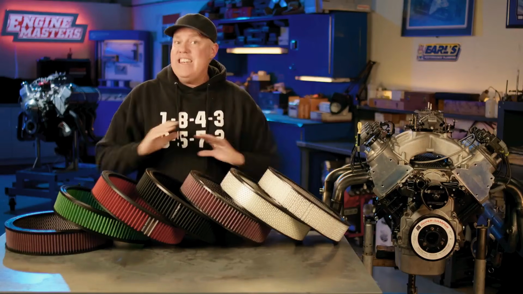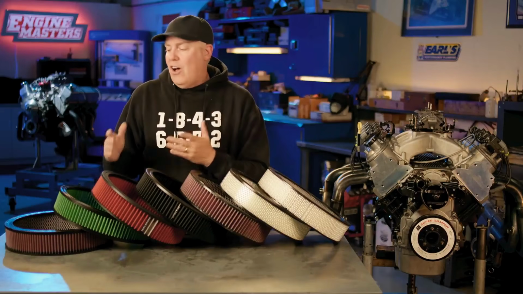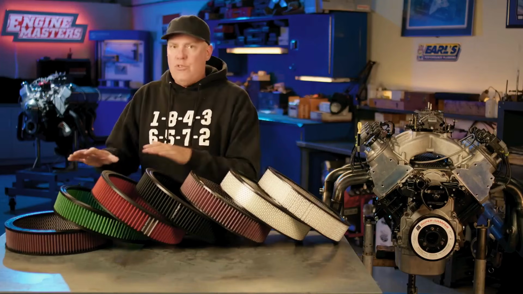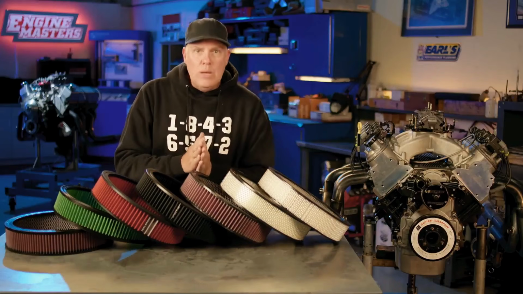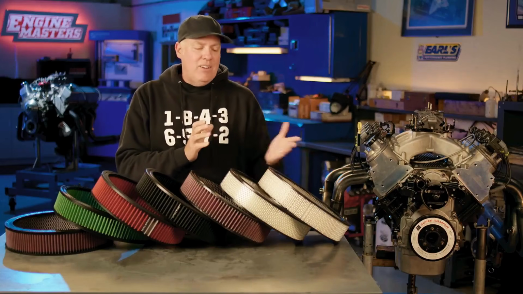Now, as we test these, one thing we cannot do is judge the value of the filtration on any of these. We don't have a way to contaminate them uniformly, and we don't have a way to analyze what particles are being passed through them. So this ain't that. This is going to be a power test, but I can also give you some observations on each one of these. The two paper filters, I really wanted to get a super cheap one that hardly has any pleats on it, and I couldn't find that.